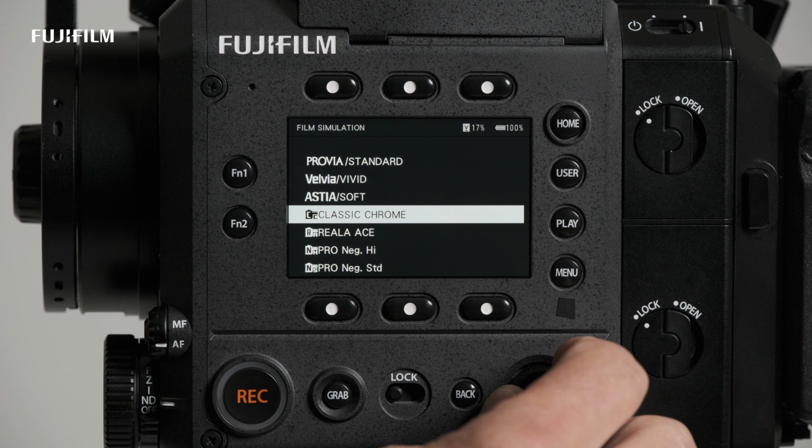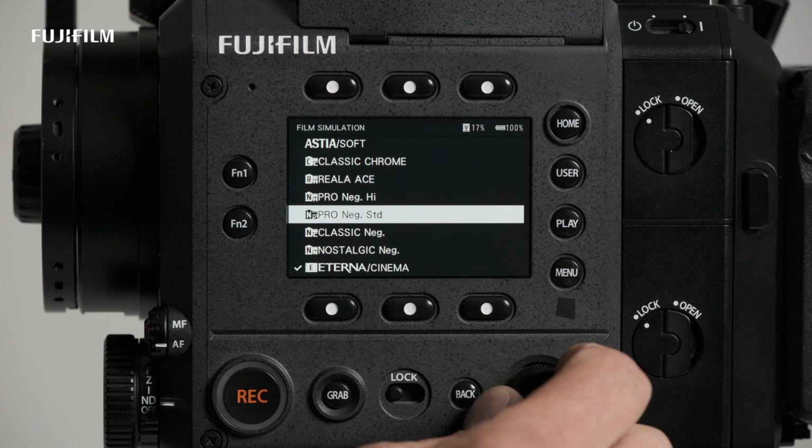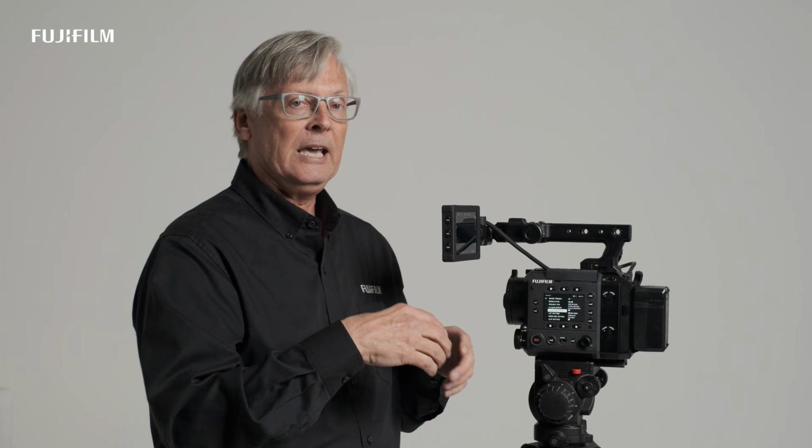There are 20 of them built into the camera body. These are very beautiful, and these are ways to get basically a graded look that you pre-select ahead of time instead of using a log tone curve that you'd need to color correct later.